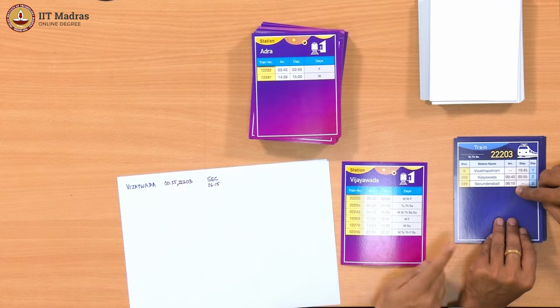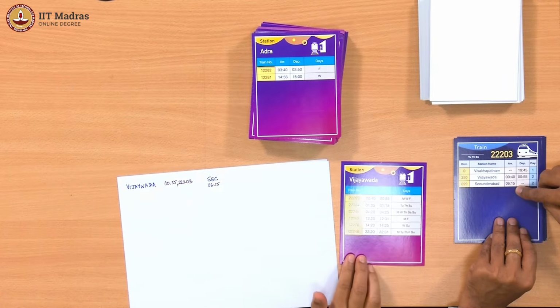Now we can decide whether we want to go there. I want to switch at Secunderabad and continue. So let's just continue and see how far we can go from Secunderabad, and then we can come back and look at other trains. Maybe that would be a better idea.